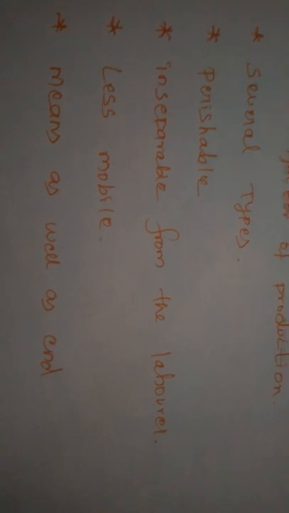Next, inseparable from the laborer. We can't separate labor from the laborer. Labor is inseparable from the laborer. If you have some knowledge, it is not separable from you. The power to do some work will never separate from the laborer.